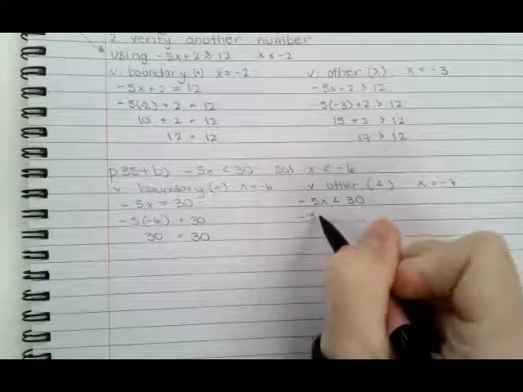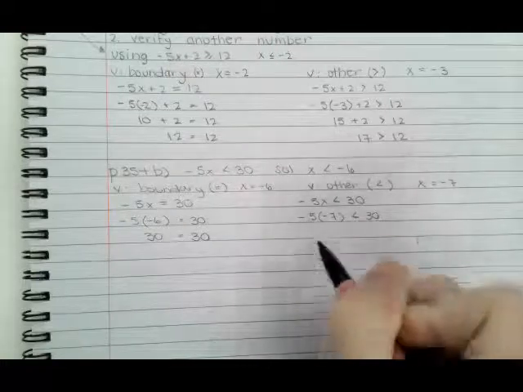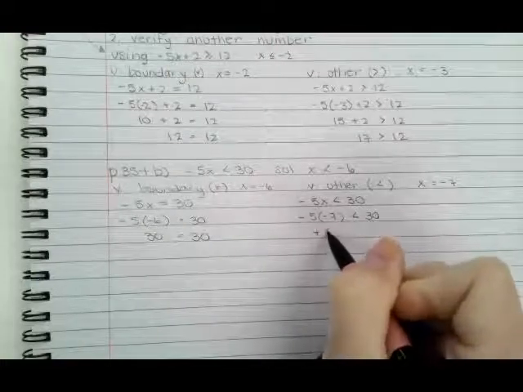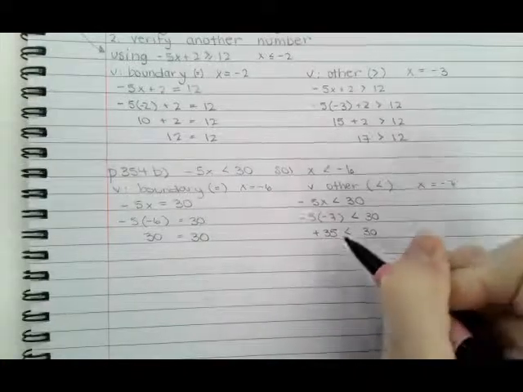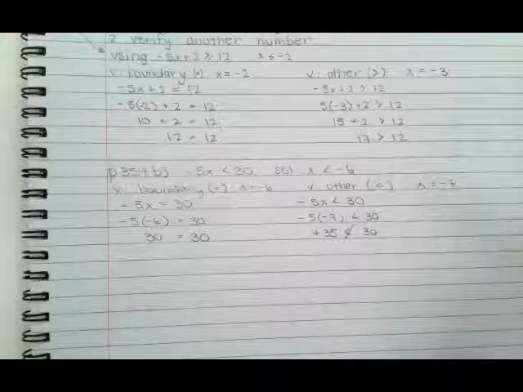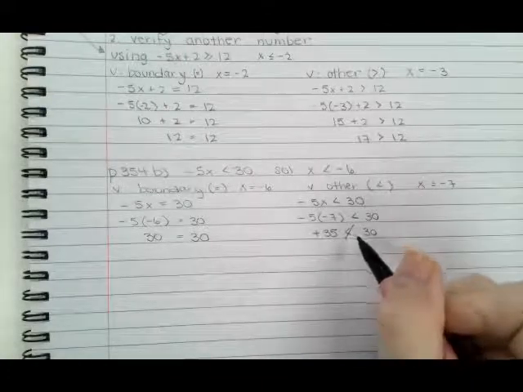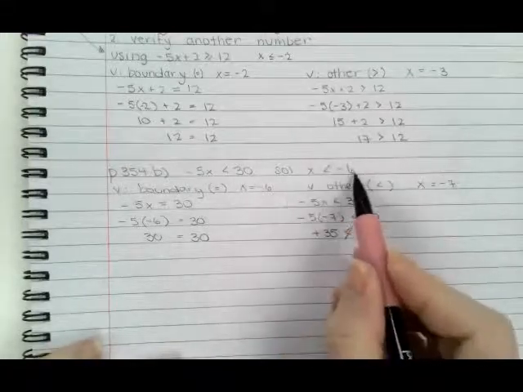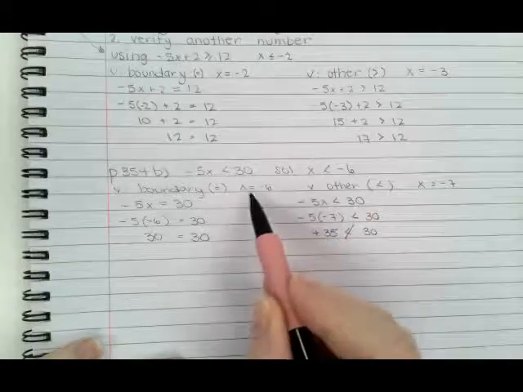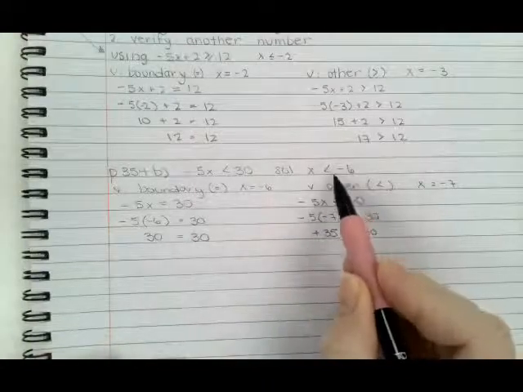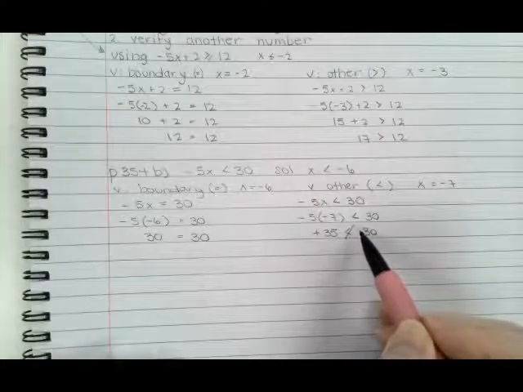So negative 5 times negative 7 is less than 30, plus 35 is supposed to be less than 30. That's not true. So a slash through it means not the symbol, so not less than, which means our answer is not correct. Here's what you know. Because your boundary was verified, that means the number itself is right, but your symbol didn't verify. So your symbol is wrong.